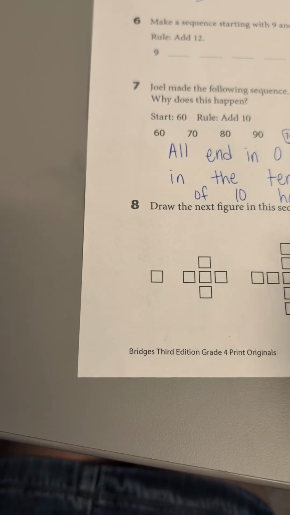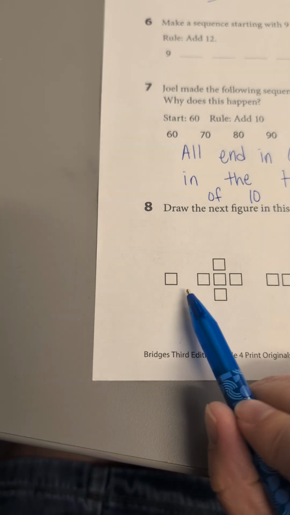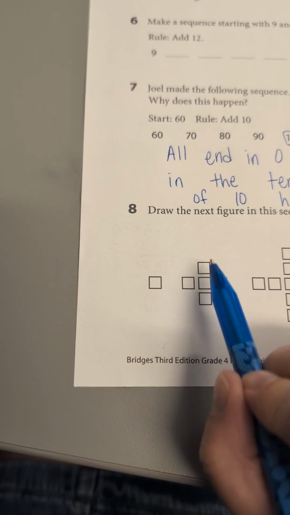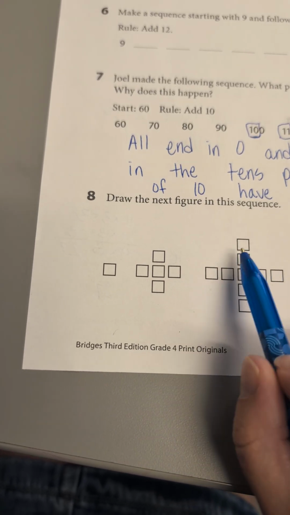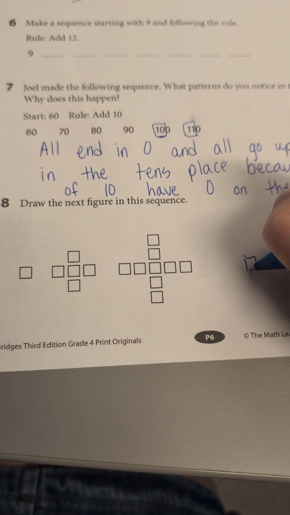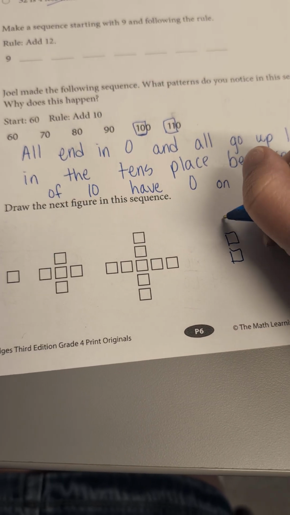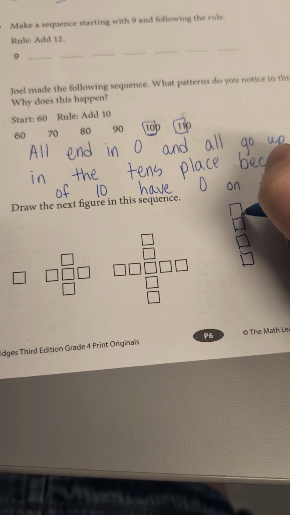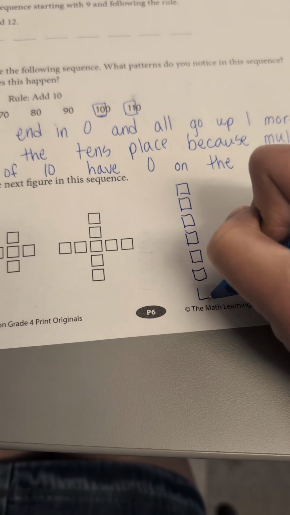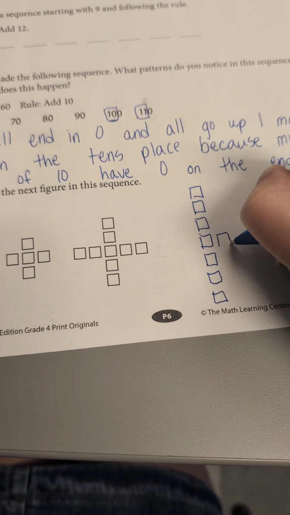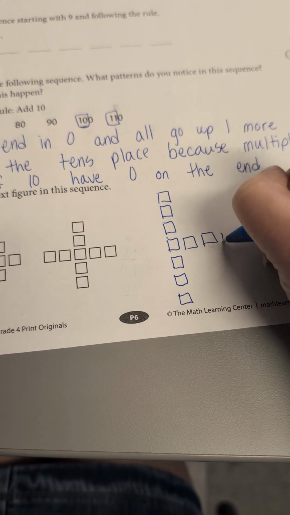The next figure in this sequence would be you have 1 on each end, then you had 2 on each end. So the next one from the middle, you're going to have 3 more from that side, 3 more on this side, and 3 more on this side.